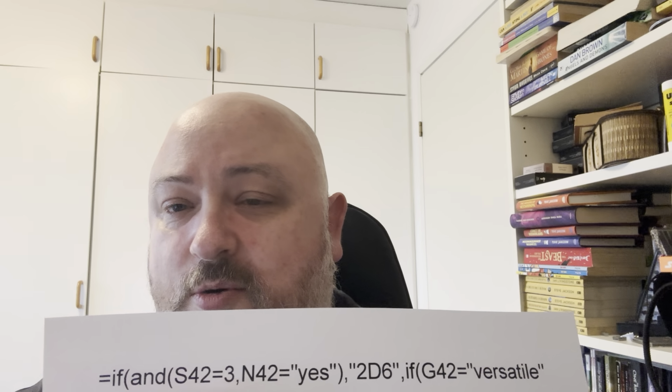S42 equals 3. So every row has 1 weapon on it. And I count up the features that would either improve or decrease the damage dice. For example, light weapons go down 1 step from d6 to d4, whereas martial weapons go up 1 step from d6 to d8. Two-handed weapons go up another step, and then heavy weapons go up another step as well.